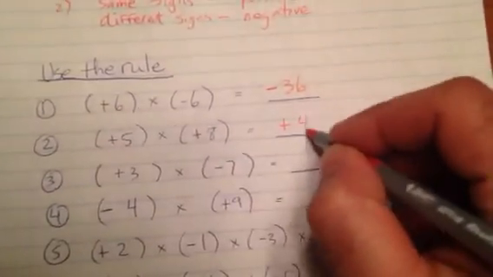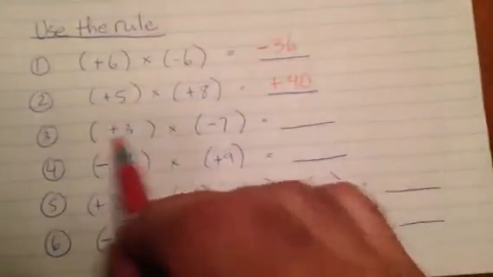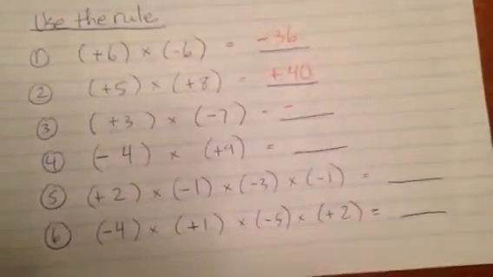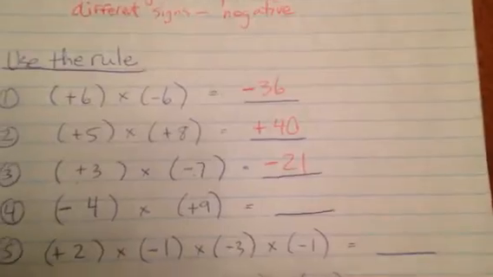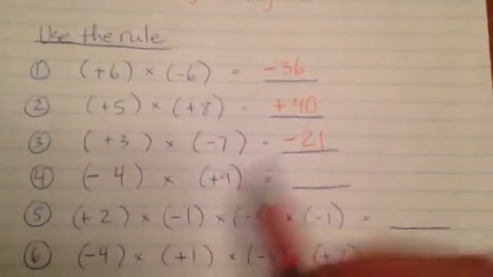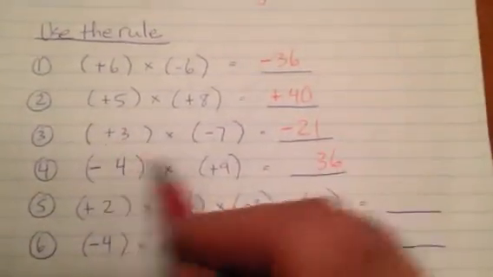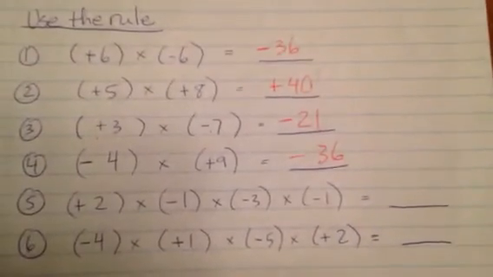Signs are the same, plus and plus, so the answer is always positive. 5 times 8, 40. Positive, negative, different, negative. 3, 7, 21. I hope you're getting this. 4 and 9, 36. Different signs, negative.